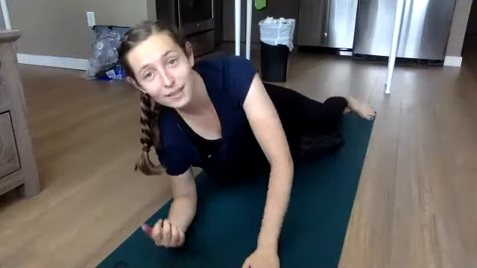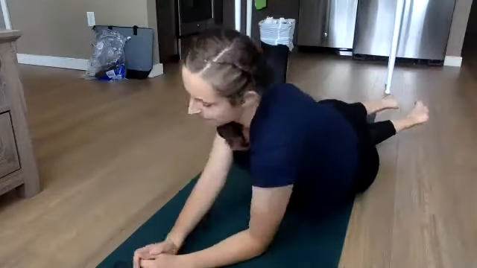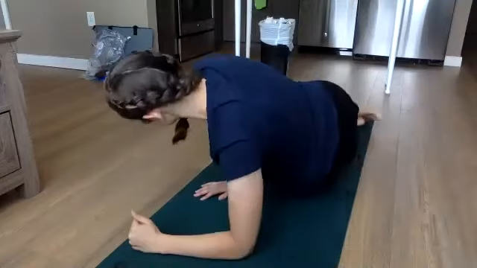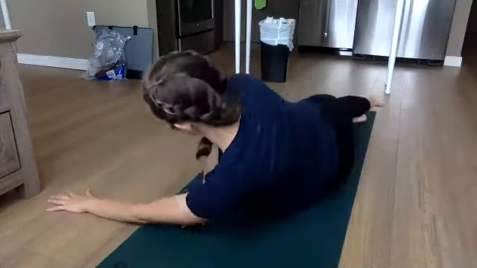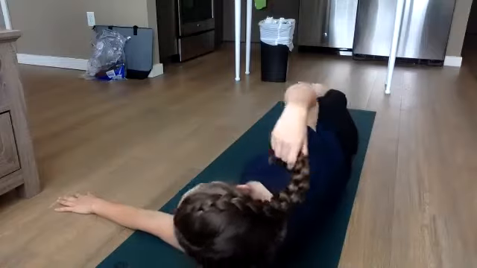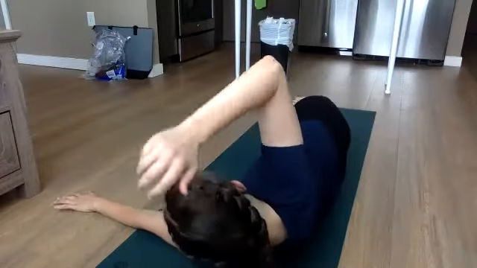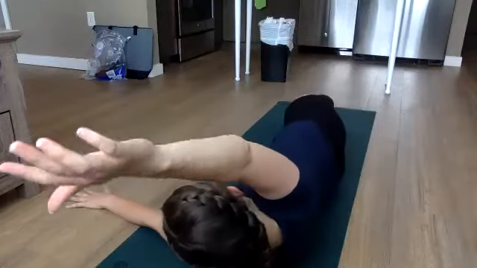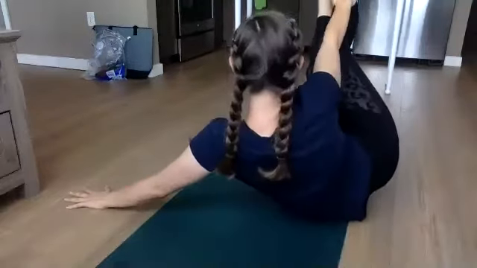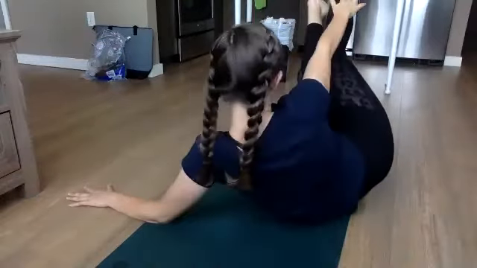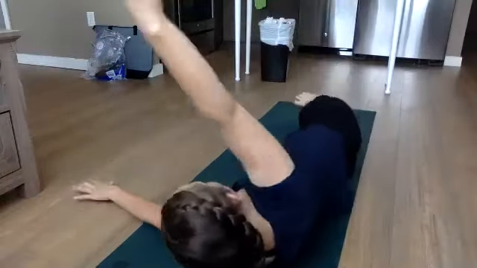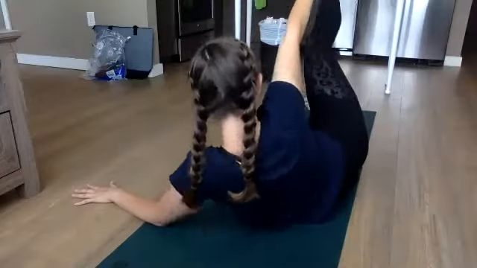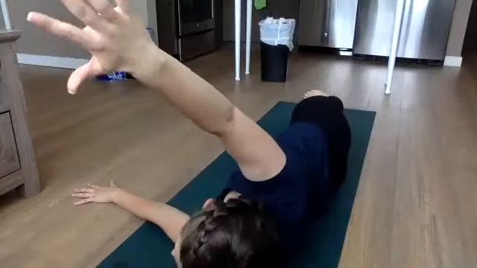Last time, switching to the other side. Starting in 3, 2, 1. Good, extending up and back down. Remember, you can always just do one leg at a time if that feels better.